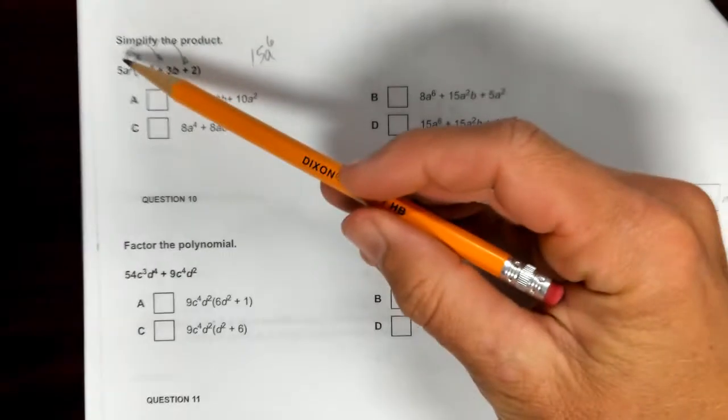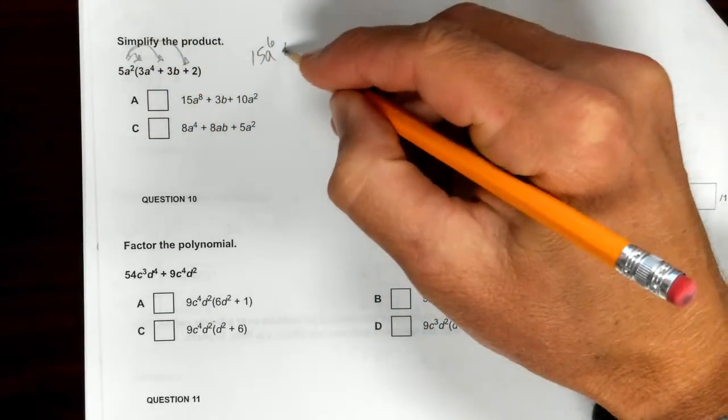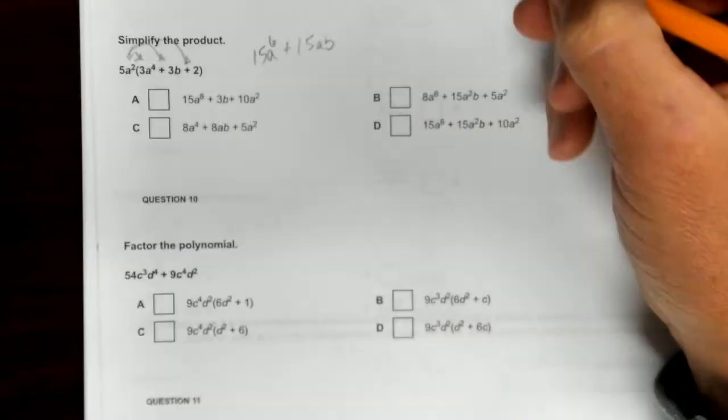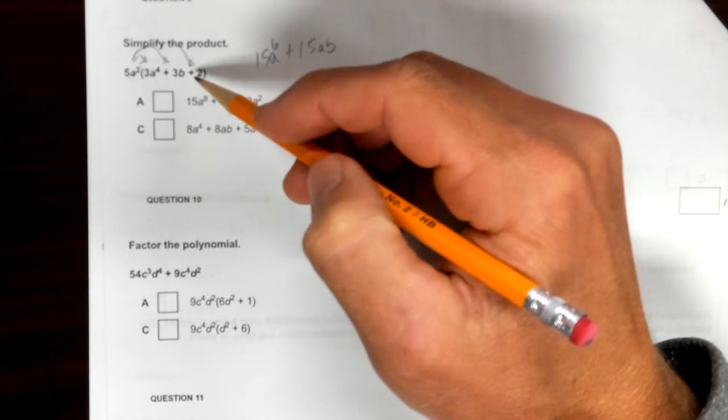Now we're distributing here, so I've got 5a squared times 3b. That's going to give me a positive 15ab. And then last we're going to distribute to here, so 5 times 2 is going to give me 10a squared.